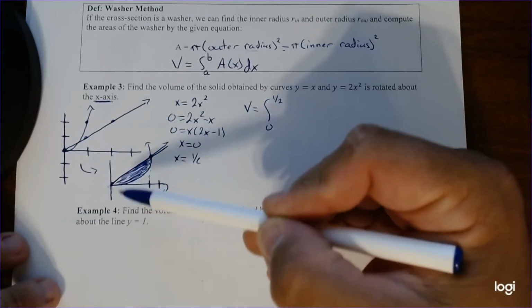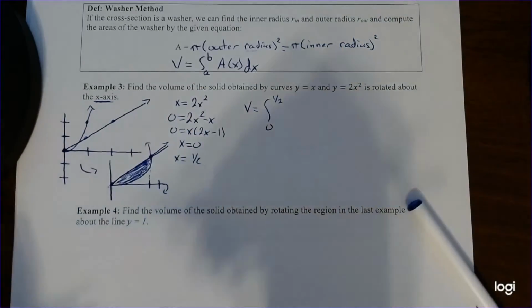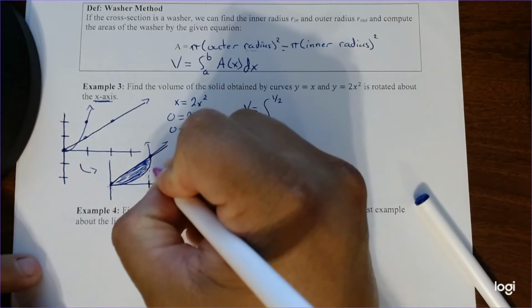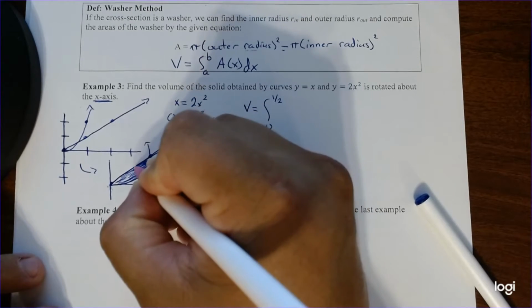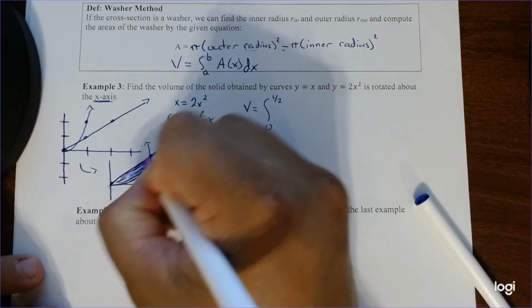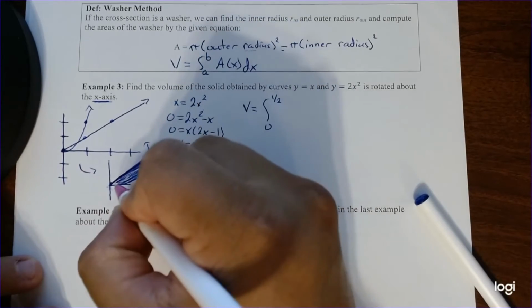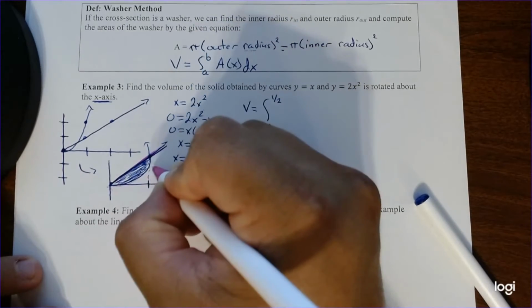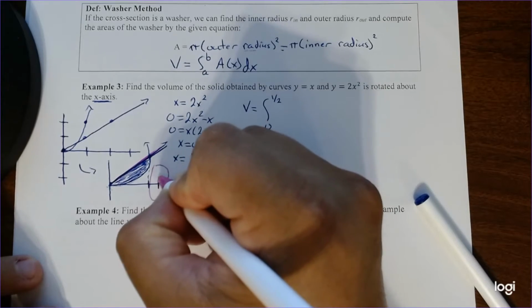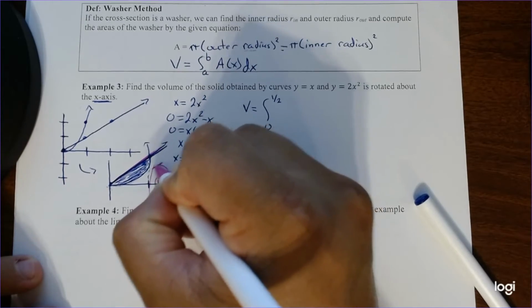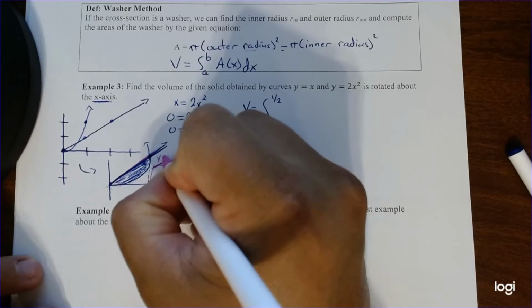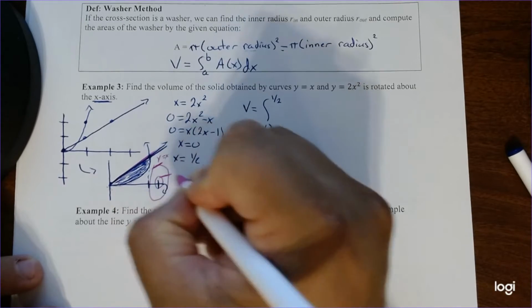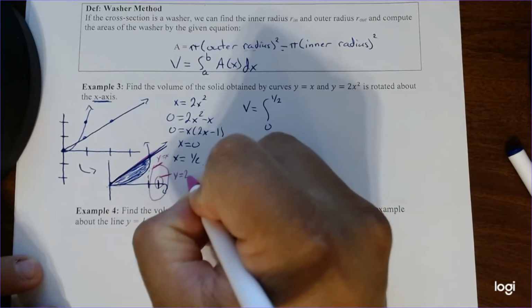So remember, if we rotate this way, so if I rotate this way, so therefore, my outer one is going to be this one here, and the inner one is going to be this one here. So again, if I do my circle, this portion here is y equals x, and this portion here is going to be y equals 2x squared.